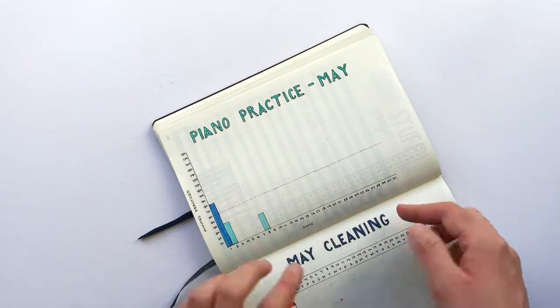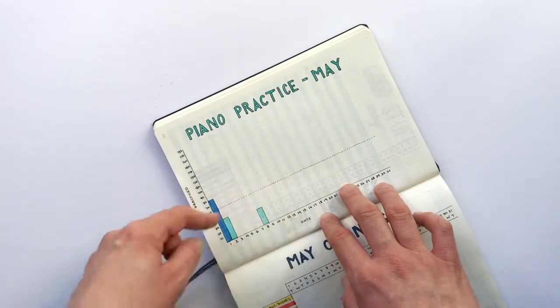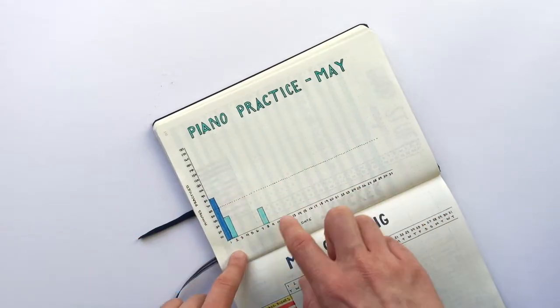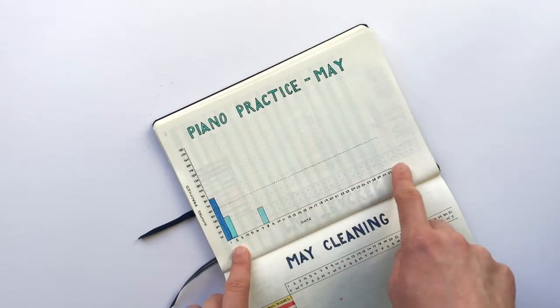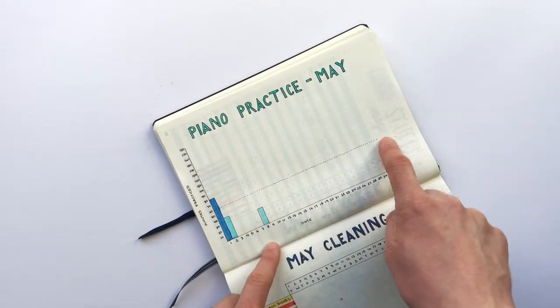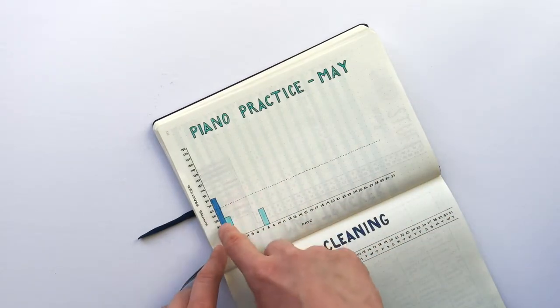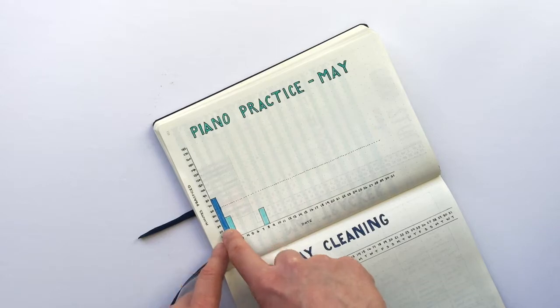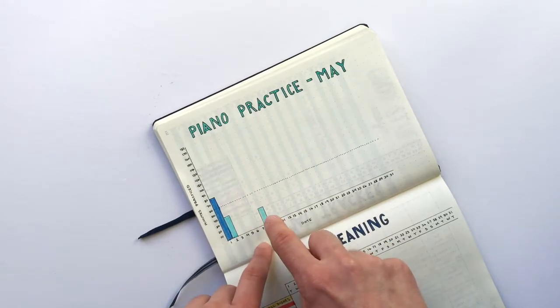But then a May practice log. I've started learning the piano, and my goal is to practice an hour a day, so I just wanted to keep track of how much I'm practicing. This is in minutes and the day, and right here is my goal, which is an hour. Anytime I hit or exceed that goal, I'm going to color it in dark blue, and anytime I do not hit that goal, I'll color it in light blue.